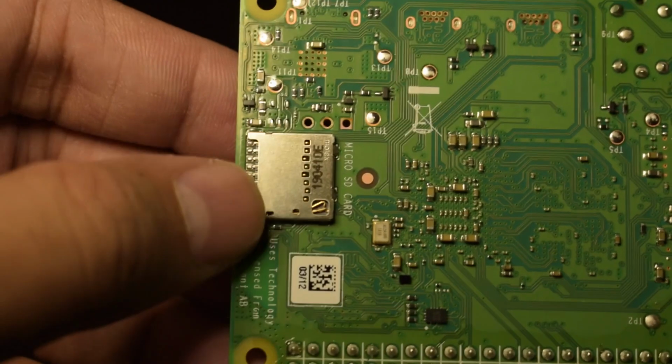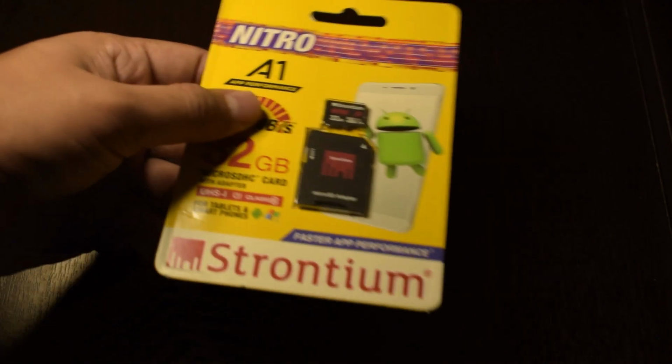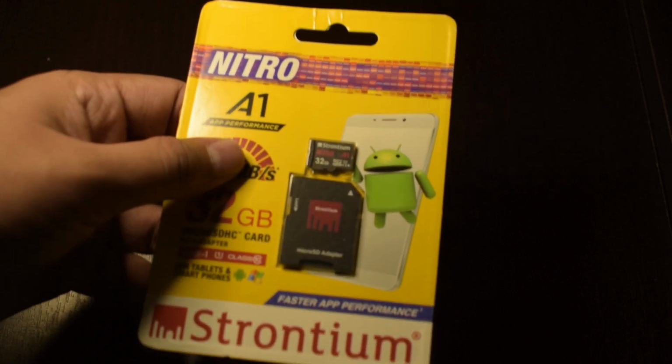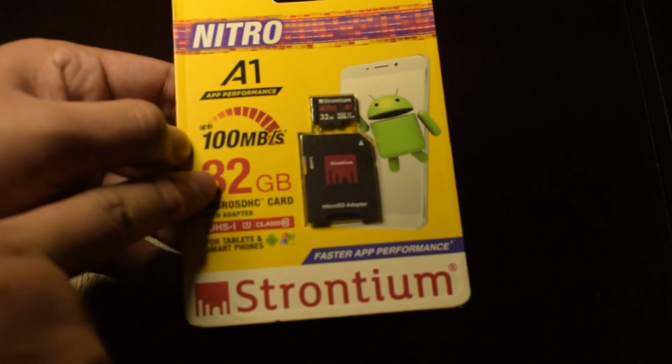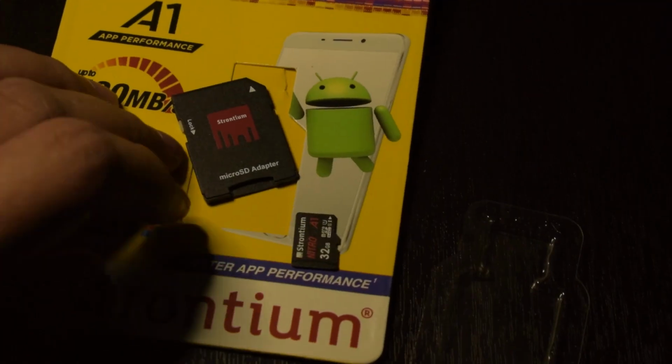And very importantly, at the back we have the SD card slot. In this Raspberry Pi, you can use a 16GB, 32GB or 64GB variant of SD card. I'm using 32GB here. Let's quickly unpack it.